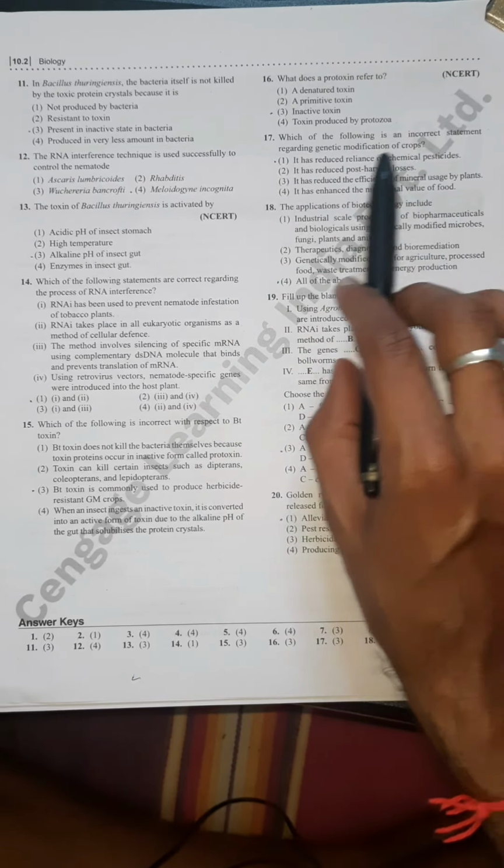It has reduced reliance on chemical pesticides. Correct. It has reduced post-harvest loss is also correct. It has reduced efficiency of mineral usage by plants. This is wrong. It increases the efficiency of mineral usage by plants. Next, it has enhanced nutritional value of a food. The third one itself is incorrect.